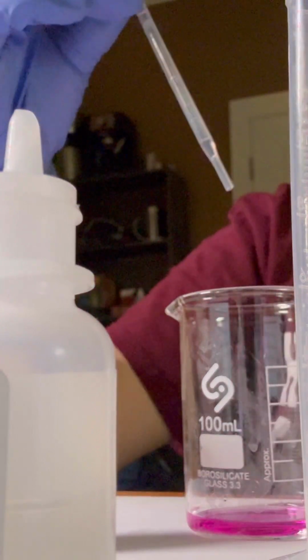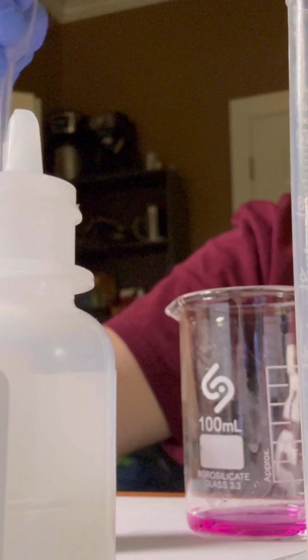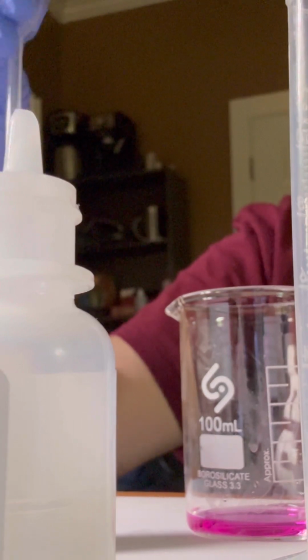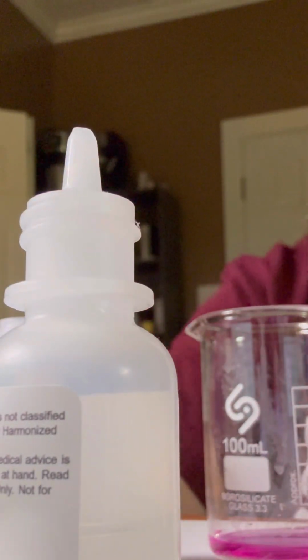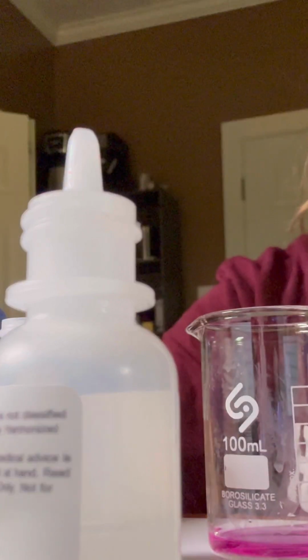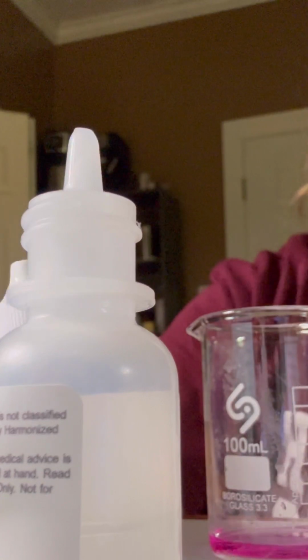30. So from this position, it looks like it's already pink, but I'm trying to have the entire solution become that pale pink color. So I'll show y'all. So the entire solution has become that pale pink color and it has once again taken 30 drops of NaOH in order for the entire solution to become that pale pink color.